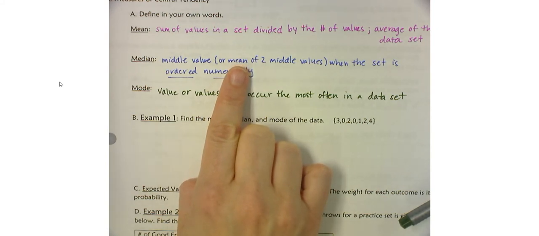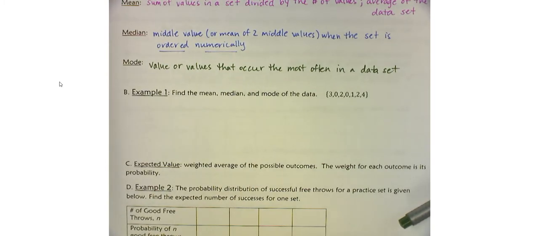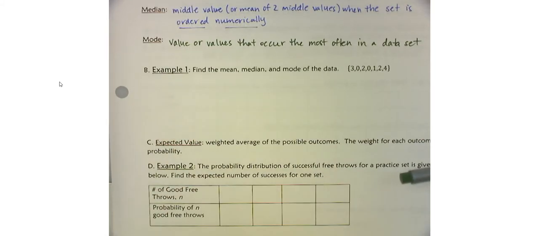The mode is the value or values that occur the most often in a data set. Sometimes there is no mode. So if there are no numbers that occur more than once, then you would just say that there's no mode or none. Okay? So I asked you to find the mean, the median, and the mode for this data.